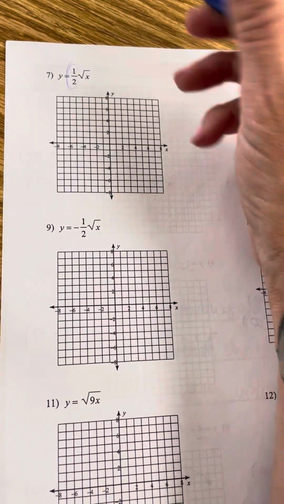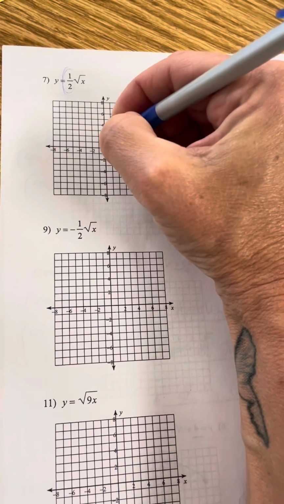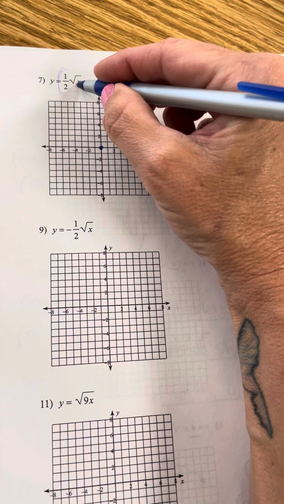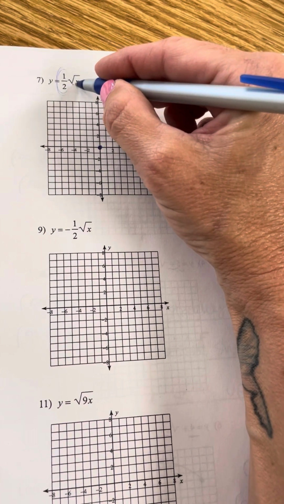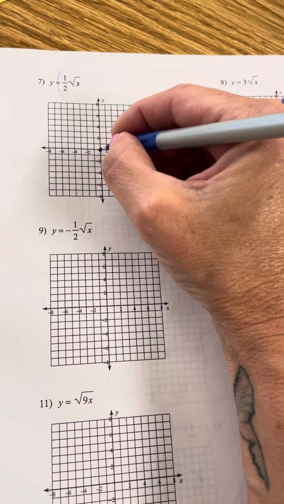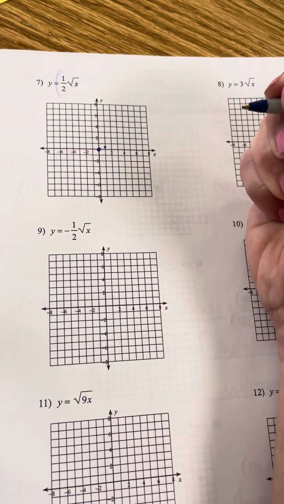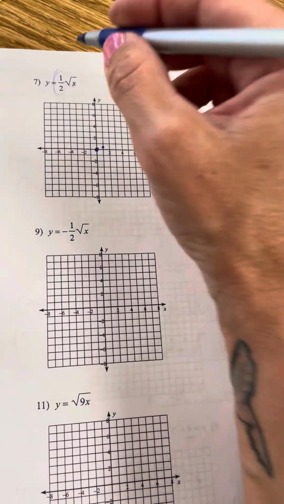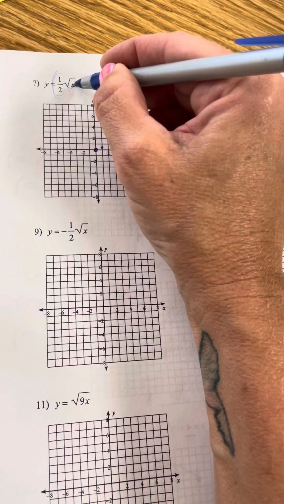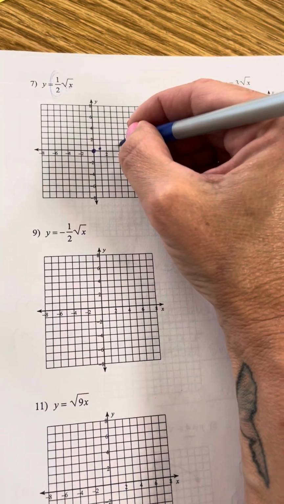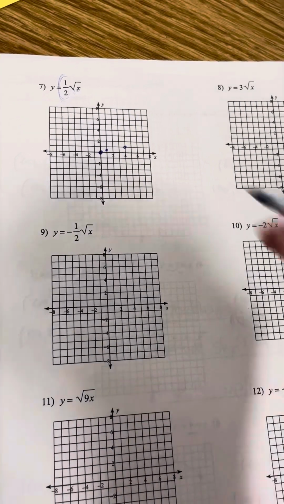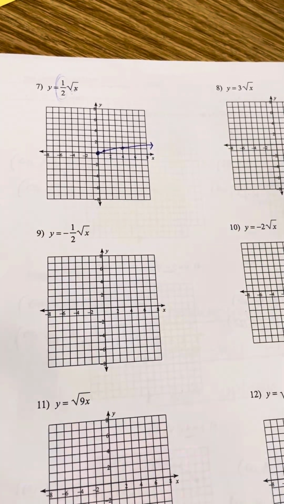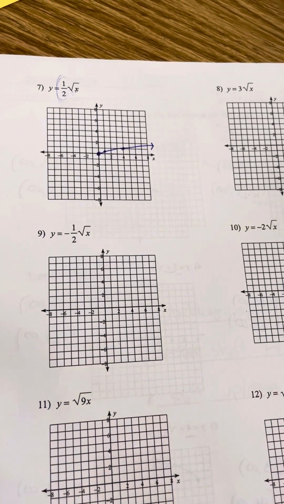So my original point is still at 0, 0. But now watch what happens when I plug in 1 for x. I get the square root of 1, which is 1, times a half. My y value is only a half. I'm not going to plug in 2 because the square root of that's annoying, but how about 4? The square root of 4 is 2. 2 times a half is 1. So I'm only here. This graph is a lot less steep. It's still going to grow forever, but it's going to do that more slowly.